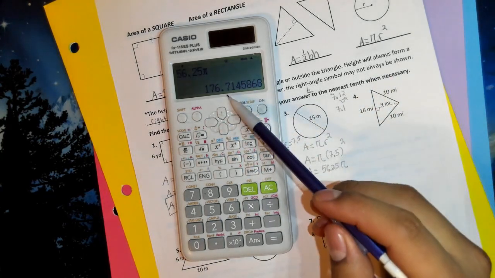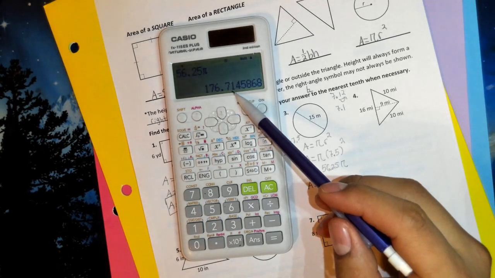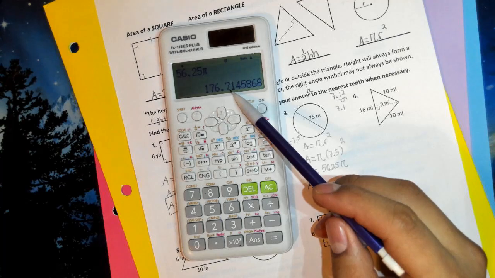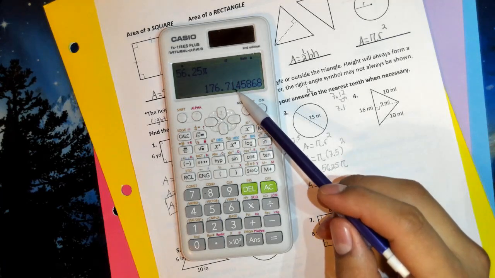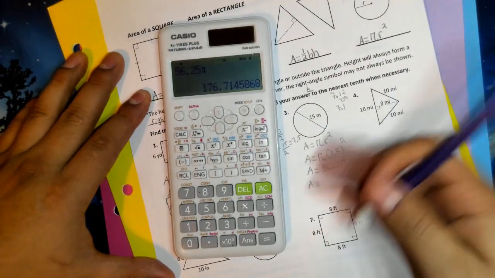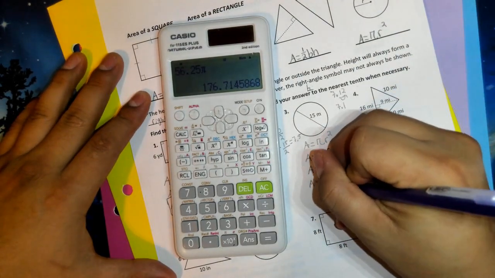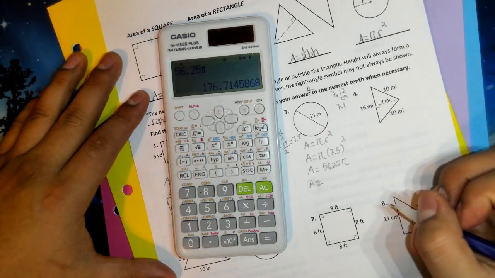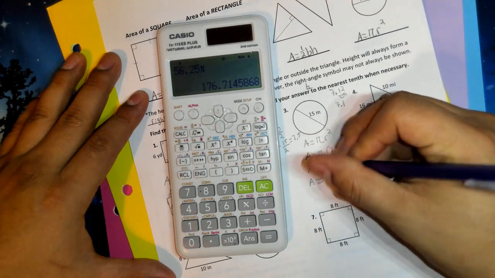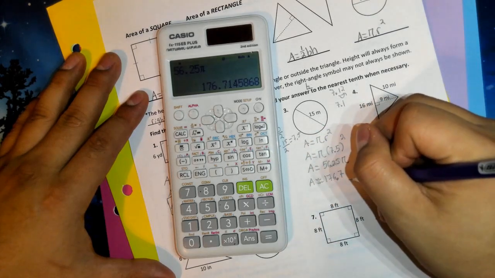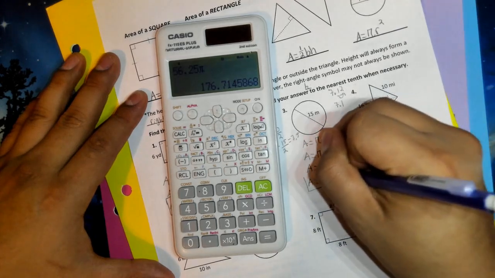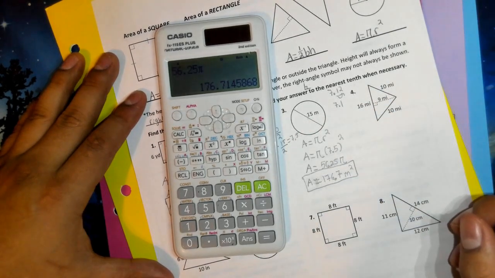Okay, but my directions tell me to go to the nearest tenth. So I'm looking at this place right here. Look at the right-door neighbor. If it's 5 or more, this number goes up. If it's not, it stays the same. 1 is not bigger than 5. So this stays, and remember to do our little squiggly lines for estimation. This is 176.7, and our unit is meters squared.